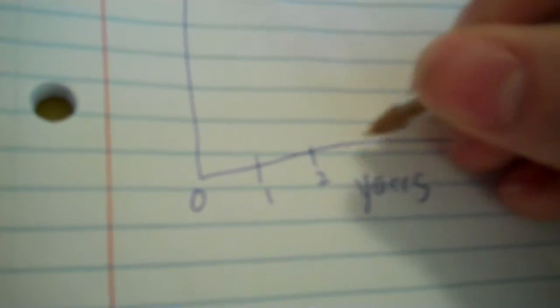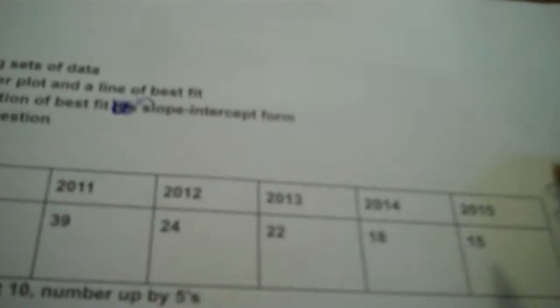Okay, now on your scatter plot, it says start labeling the y-axis, okay? So X is your years, and that one you're just going to number to 5. So 0's right here, then 1, 2, 3, 4, and 5, okay? Now, but your y-axis, the pandas, okay? The pandas, that's a little bit more dicey, okay? Because it's going to be stupid to start at 0 when 15 is the smallest number. I mean, I'm going to have a blank space. That's why I've told you to start at 10 and number up by 5s.